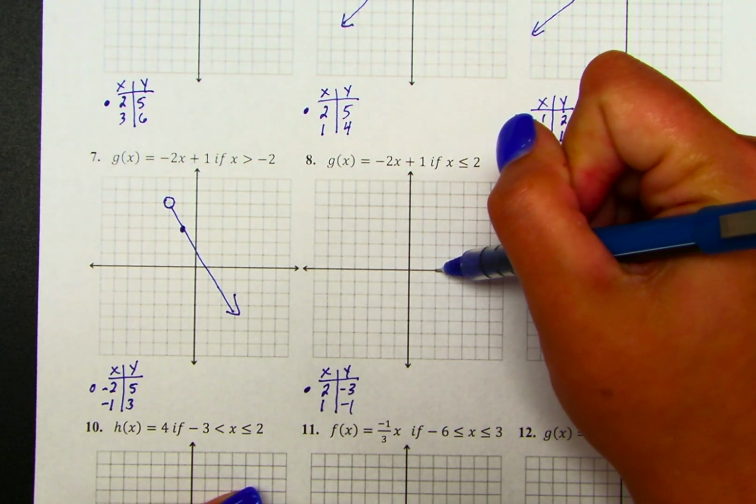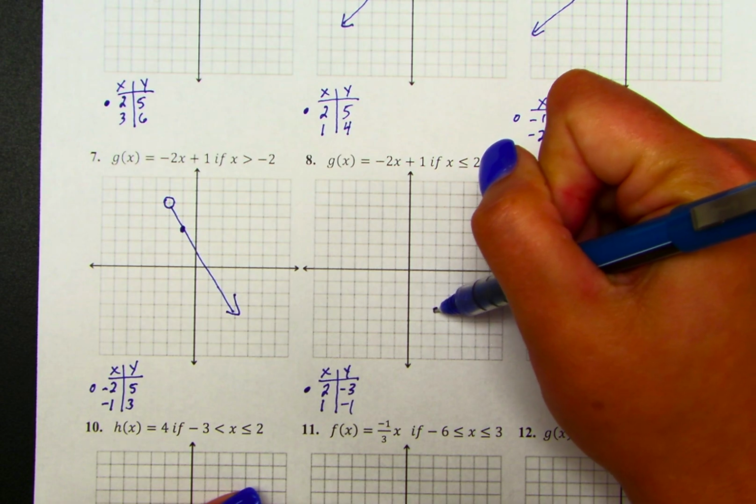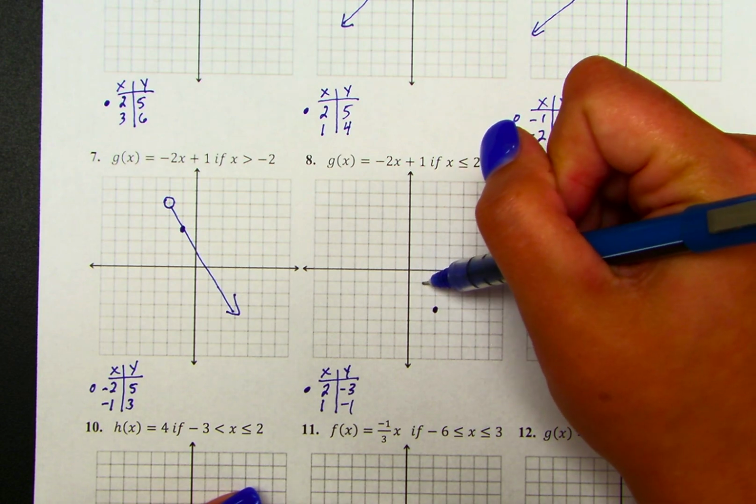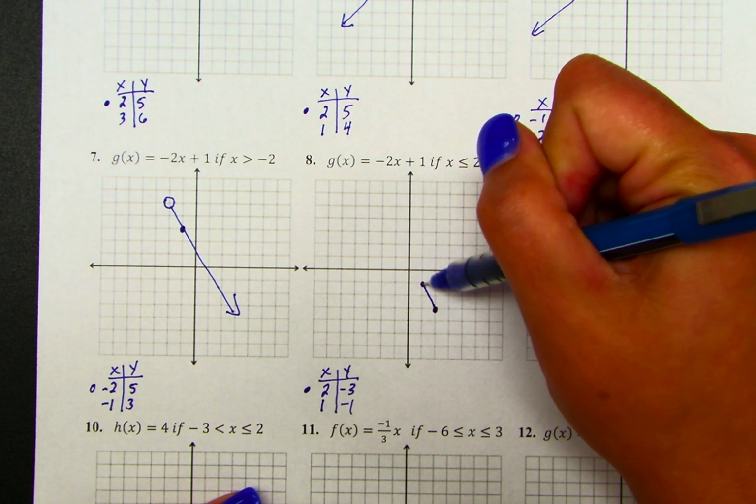All right, so 2, 1, 2, 3. And then over 1, down 1, and connecting them together.